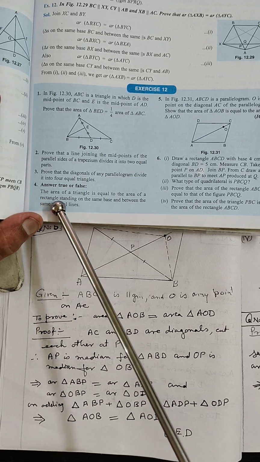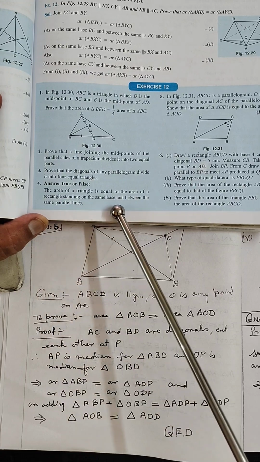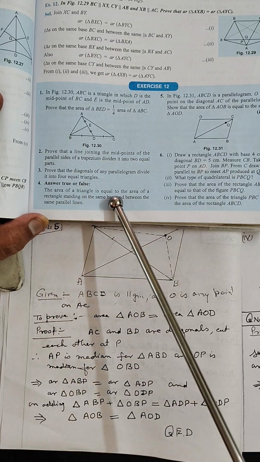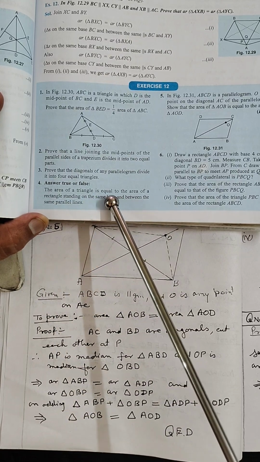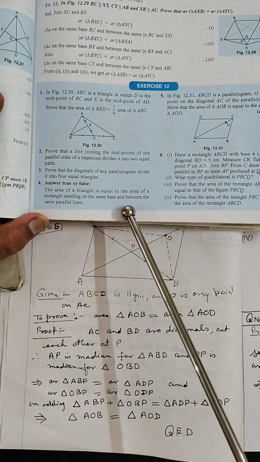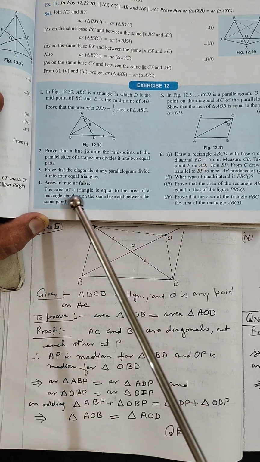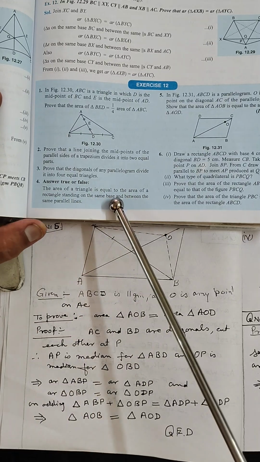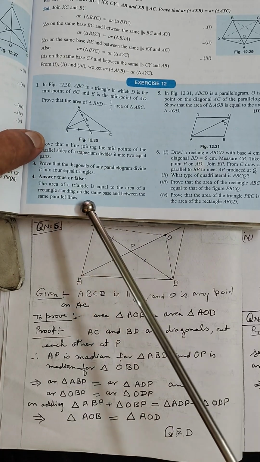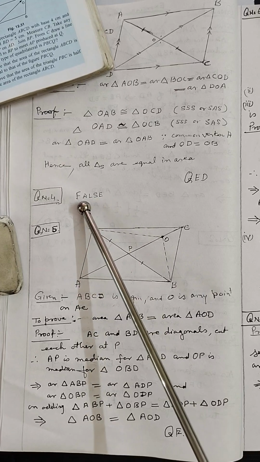Answer true or false: the area of the triangle is equal to the area of a rectangle standing on the same base and between the same parallel lines. So it is false, because the area of the triangle is half of the area of the rectangle on the same base and between the same parallel lines. So that is why I have written it. The answer is false. That's all.